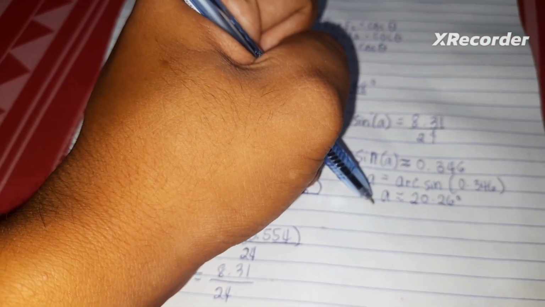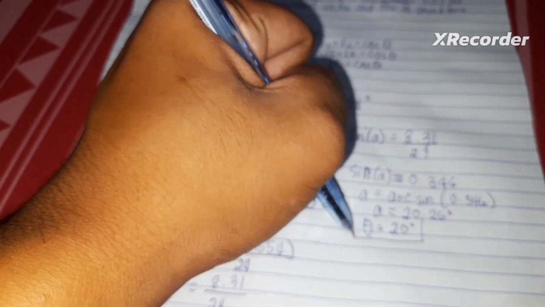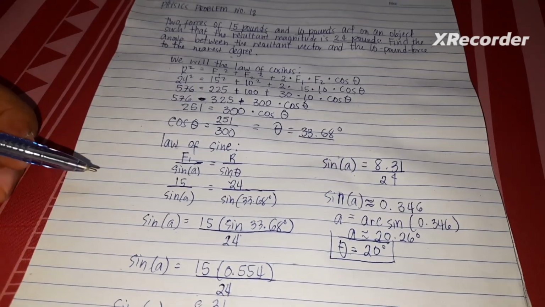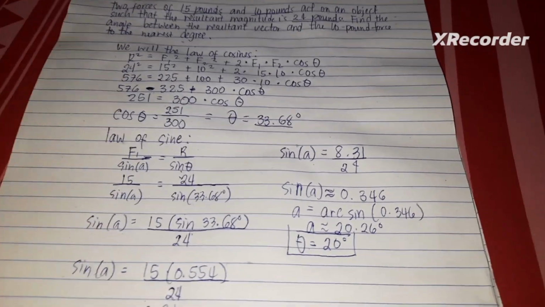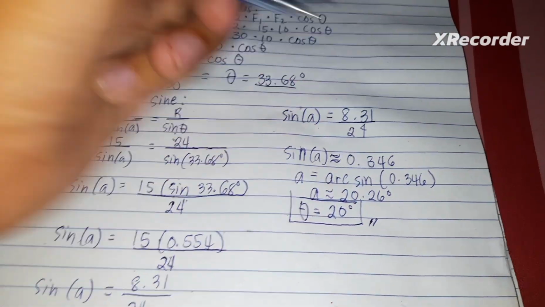So our angle is 20 degrees. That is the angle between the resultant vector and the 10-pound force to the nearest degree. This is the final answer.